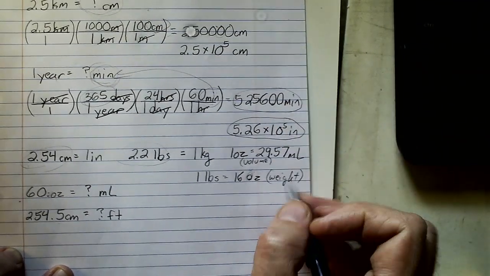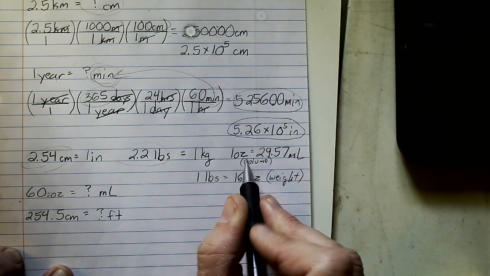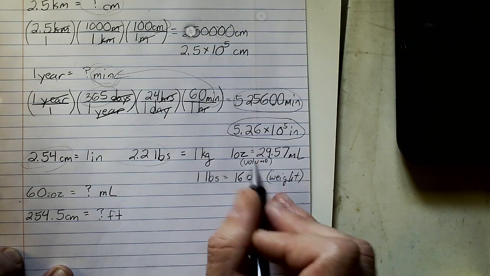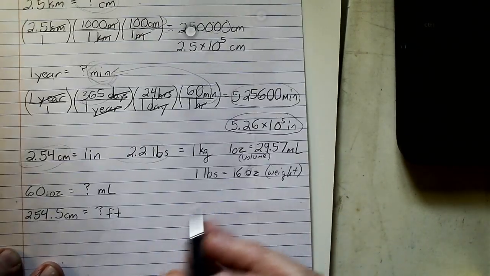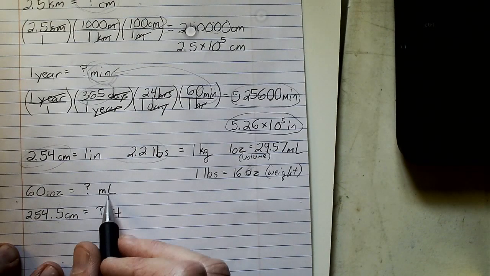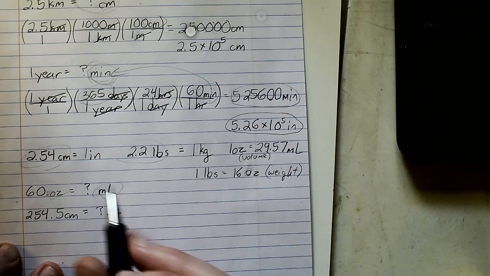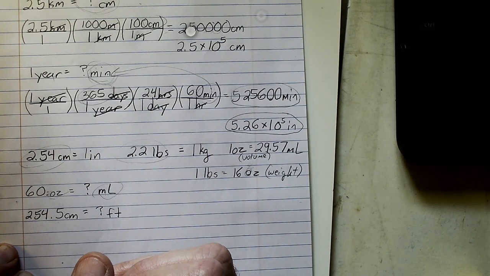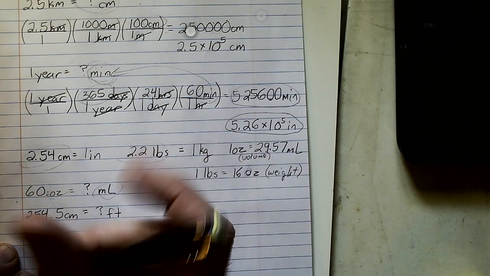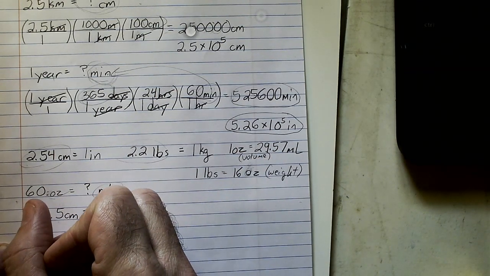One of the most confusing things about our system is we have 2 of the same units that measure 2 different things. It's crazy. Okay, so we're gonna make this volume. Okay, so I'm gonna do, what do I have? Let's see here.